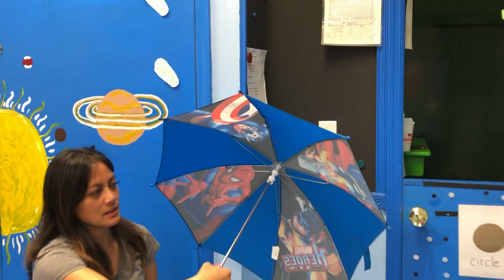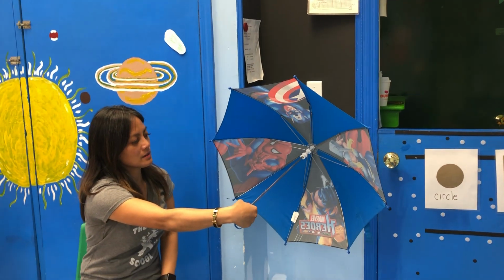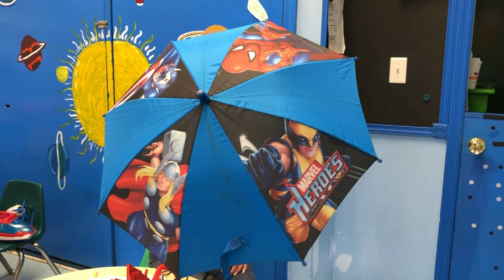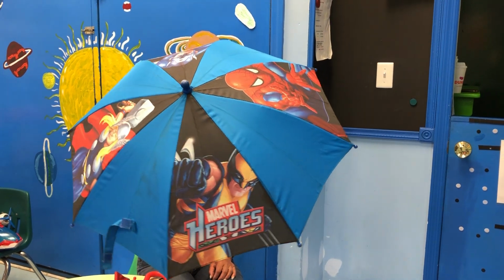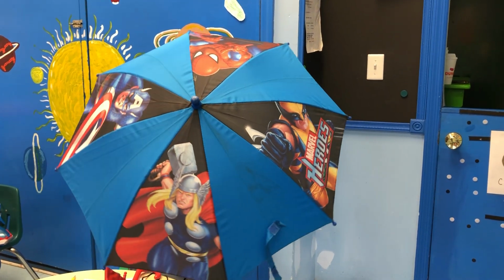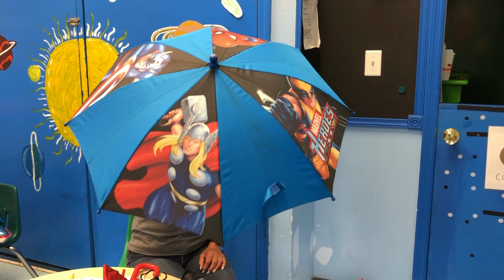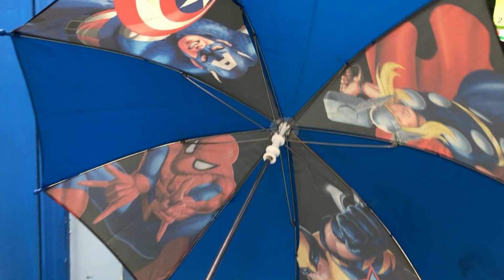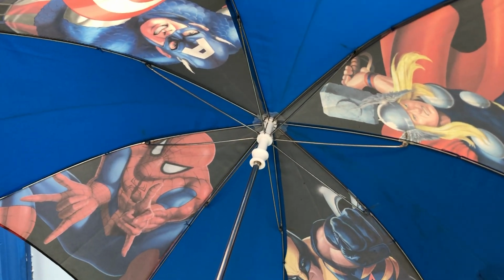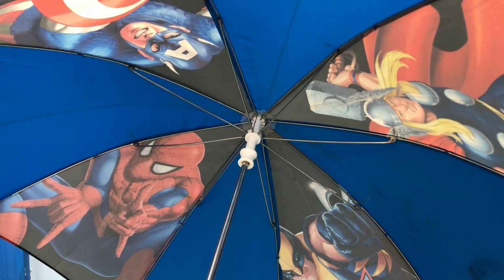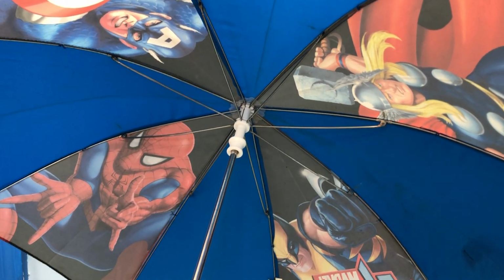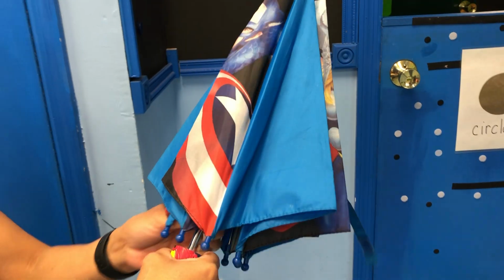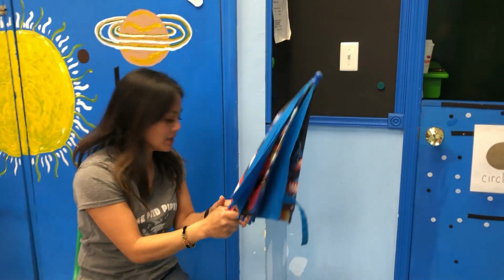Look at that. The umbrella on the inside, and here is what it looks like on the outside. All the cool pictures of the superheroes that you know. This is a nice umbrella. Now to close the umbrella, we touch that white piece again that we pushed up to open it. But instead of going up, what is the opposite of up? That's right, down. Let's pull it down. And now it's closed.